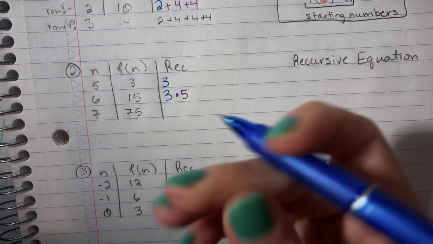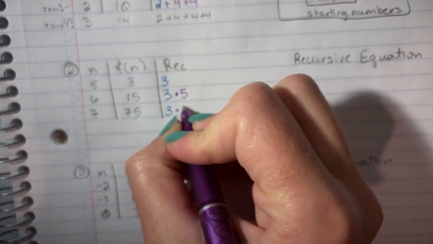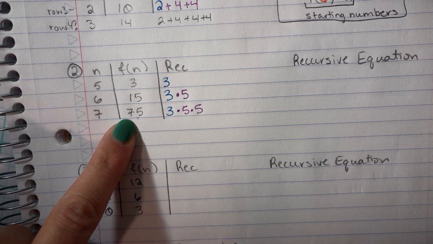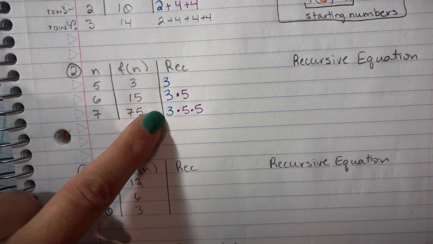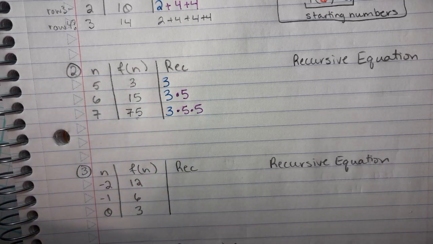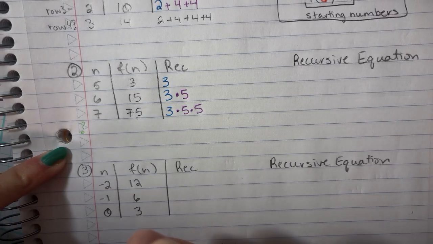And then 3 times 5 twice would give us that 75. So as we go down, we have a geometric sequence using a common ratio of 5. If I wanted to figure out the next row, right, what would this row be?